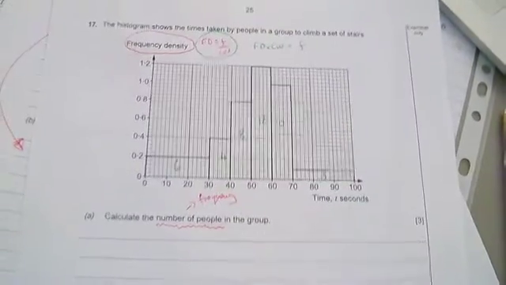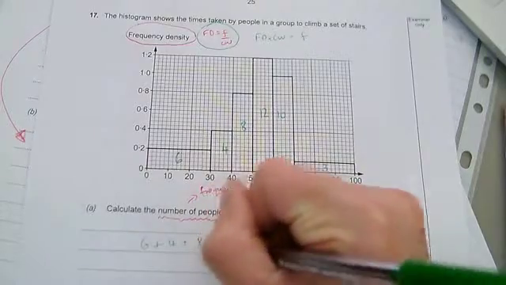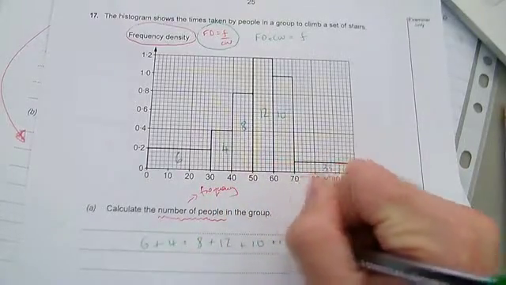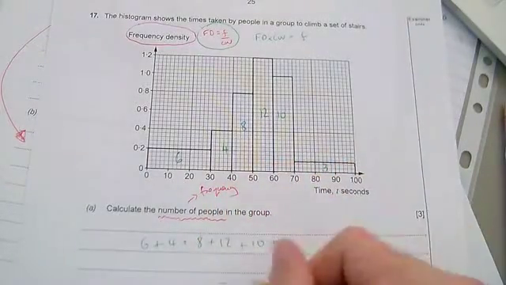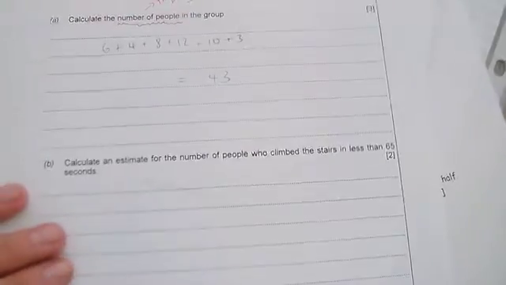So it says calculate the number of people in the group. So it'd literally be 6 plus 4 plus 8 plus 12 plus 10 plus 3, which is 43. Okay. We had a question, I think, pretty similar to this bit here.